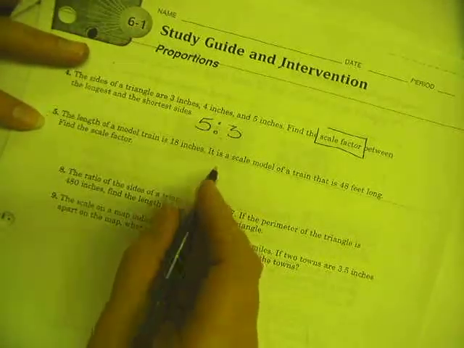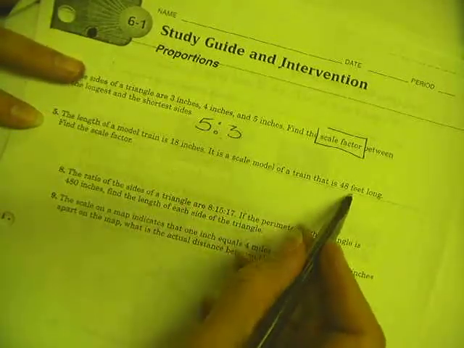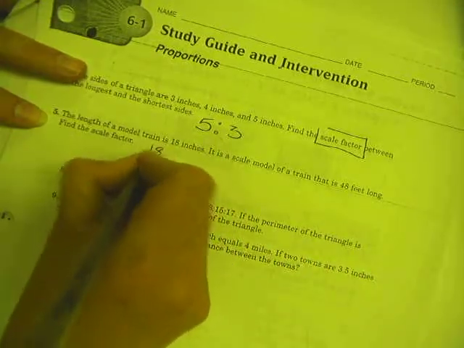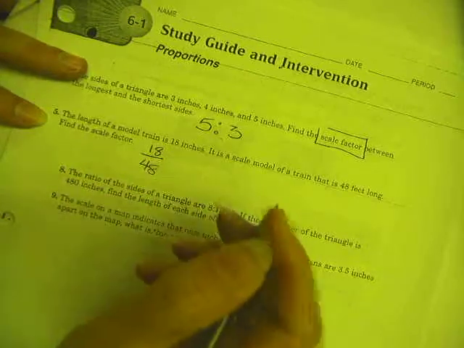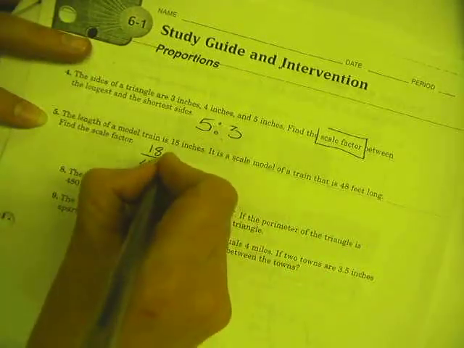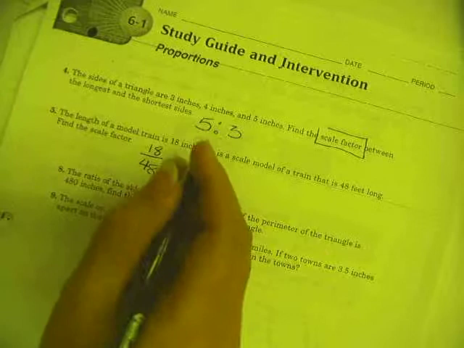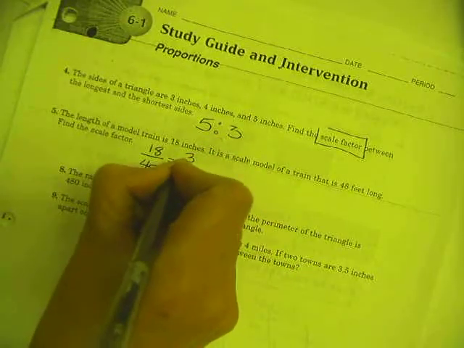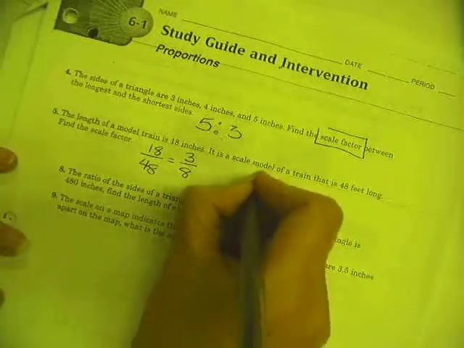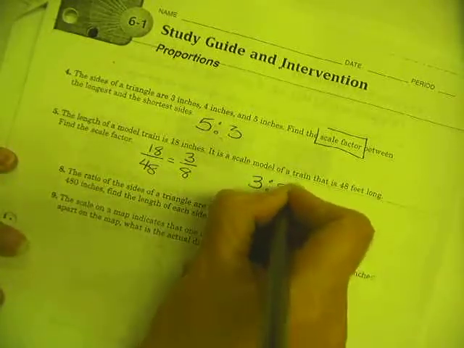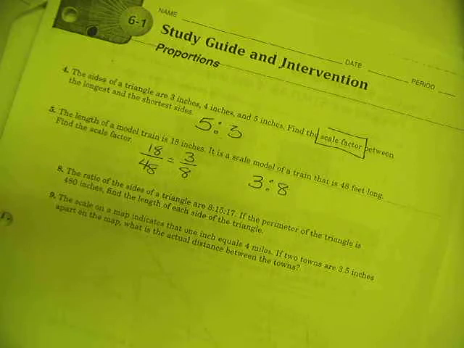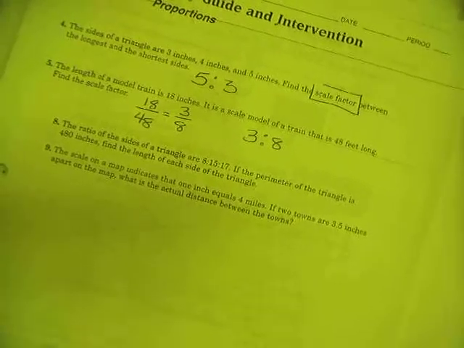The length of a model train is 18 inches. It is a scale model of a train that is 48 feet long. So that's 18 to 48. And if we simplify that, let's see, if we divide by 6, we'll get 3 over 8. So that is our scale factor, 3 to 8. It would be totally correct to say 8 to 3 as well, because it didn't specify the order.